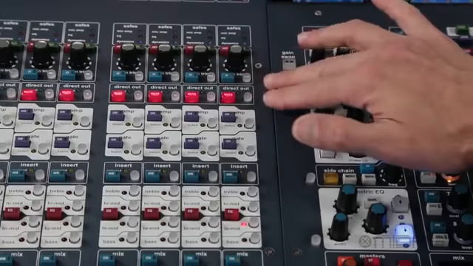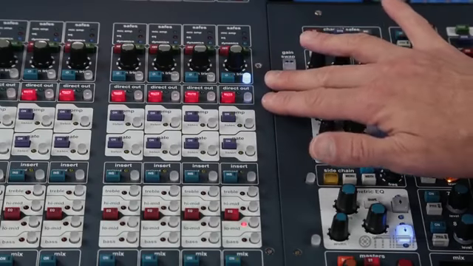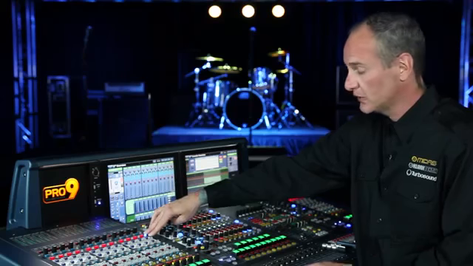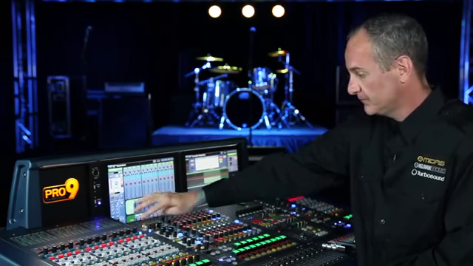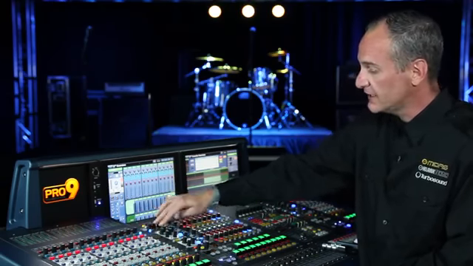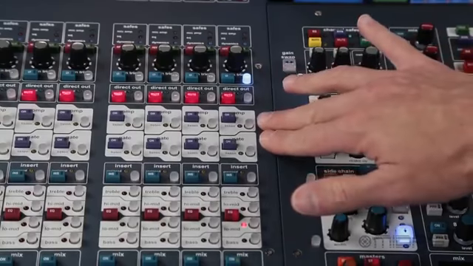Right below the gain area is the direct out controls. If these are not patched to a direct out device, either a playback or a record device, these mutes will stay illuminated. Moving down to the next section, this is your dynamic section.